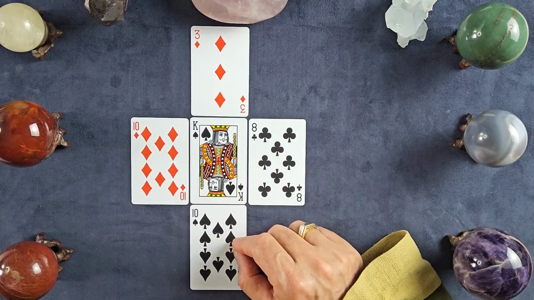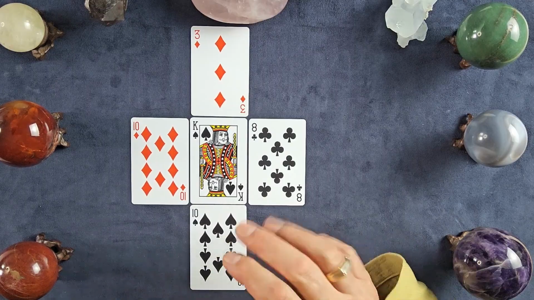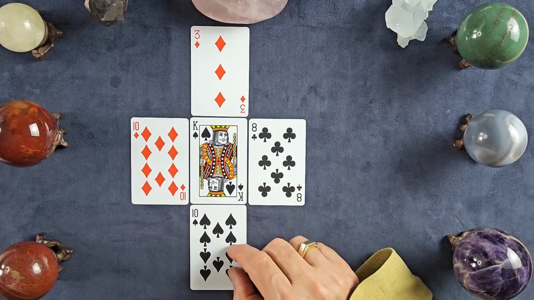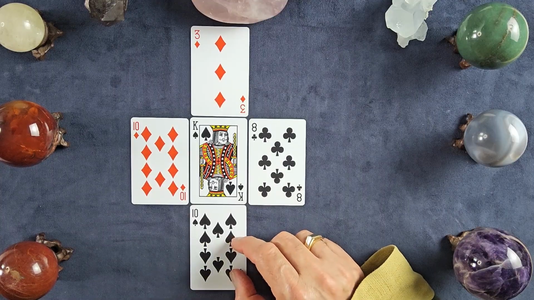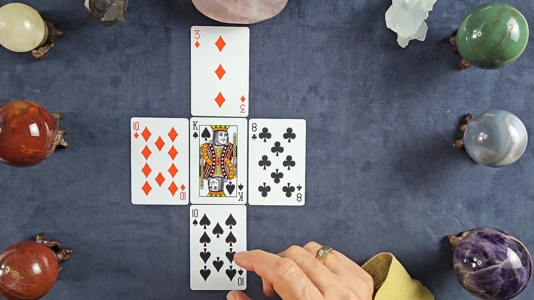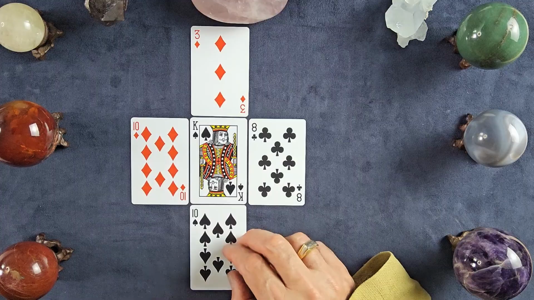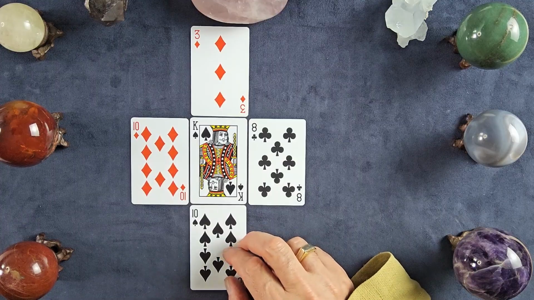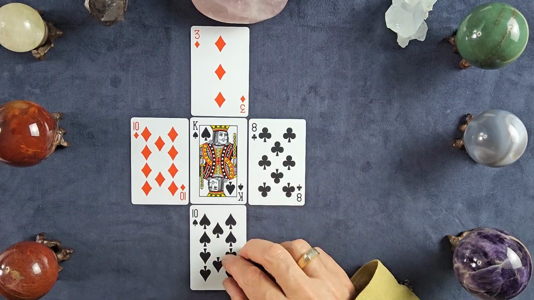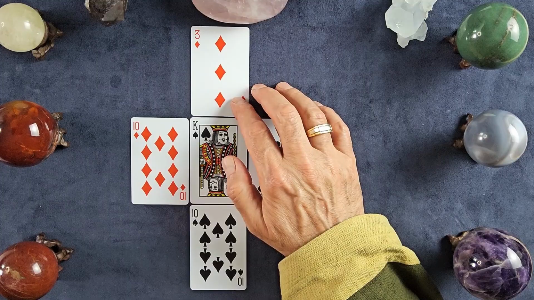Now, what not to do? 10s are endings, right? So don't get caught up in thoughts of failure and that nothing is going to work out, and that everything is violence and accidents, and don't get caught up in endings of your relationship. Do this, the 3 of diamonds.